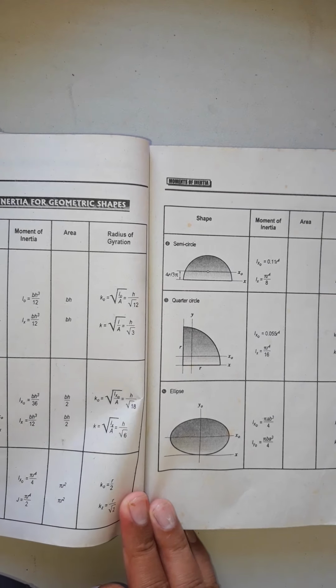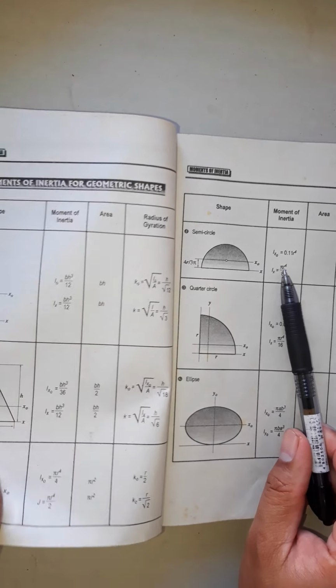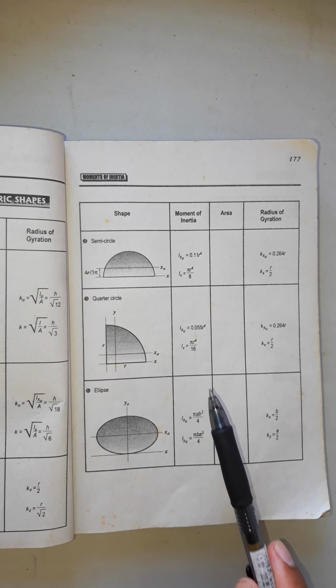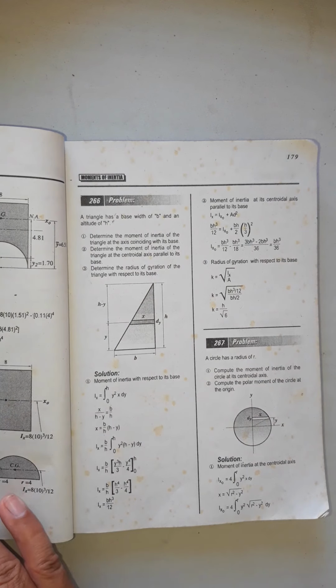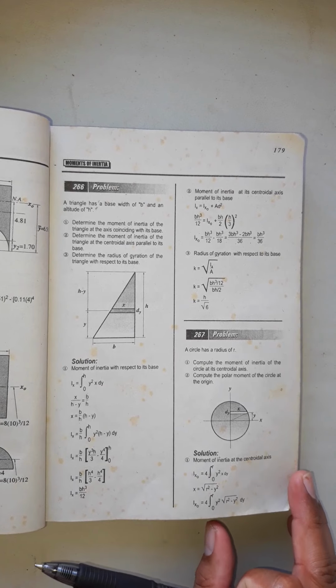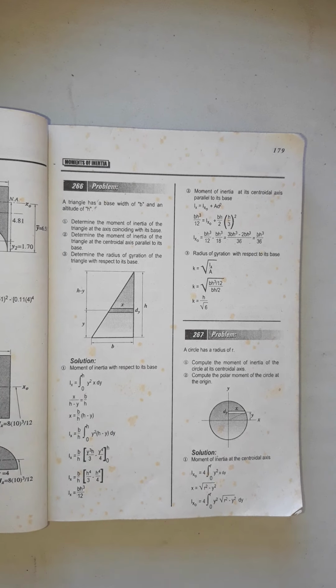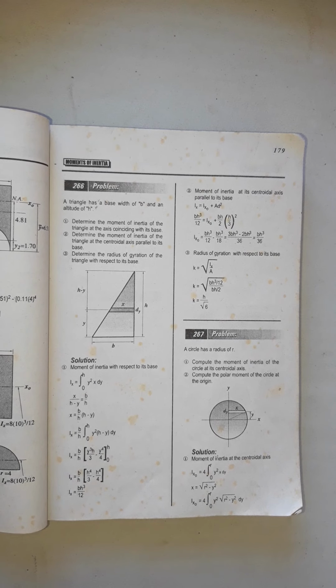Okay, so semicircle also, you have your semicircle, and then quarter circle, and then ellipse. So let's proceed to our first problem. You have there a triangle with a base width of b and an altitude of h.